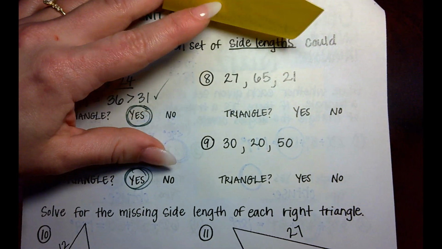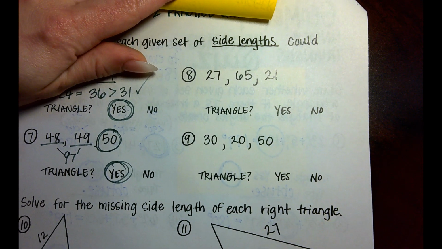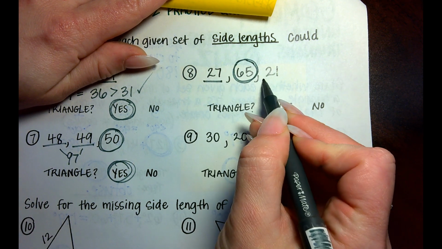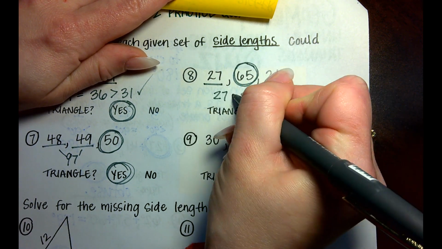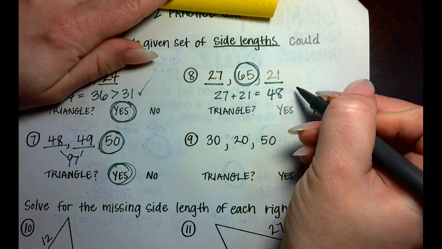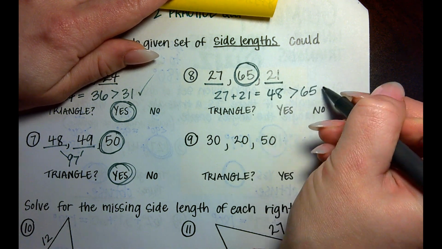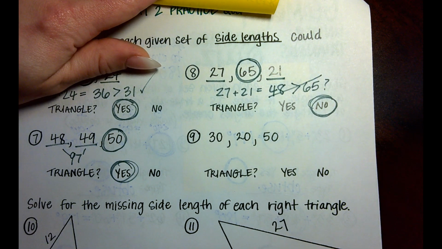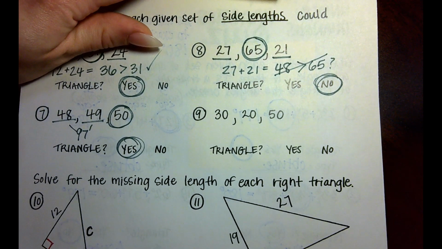How about number 8? 65 is the largest. 65 is my largest side, so I add 27 plus 21, which is 48. Is it bigger than 65? Nope. No, not a triangle. Good.